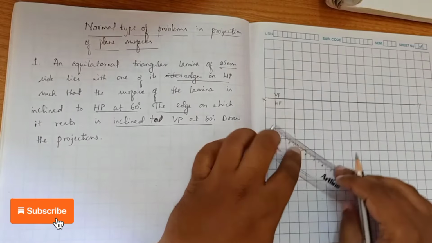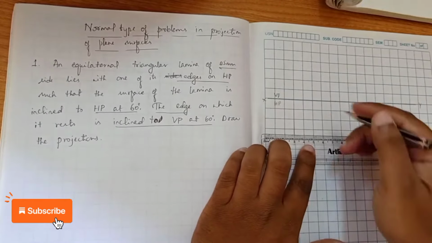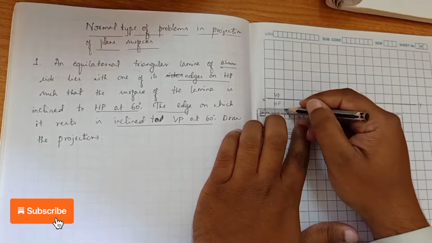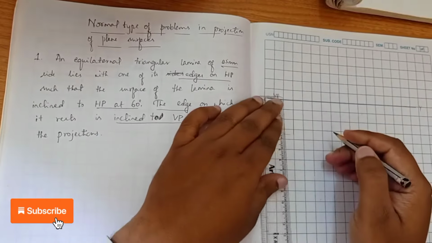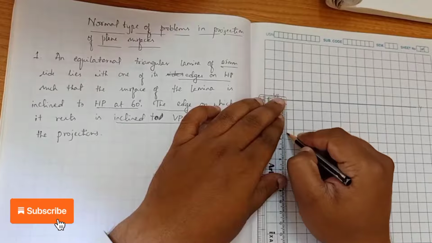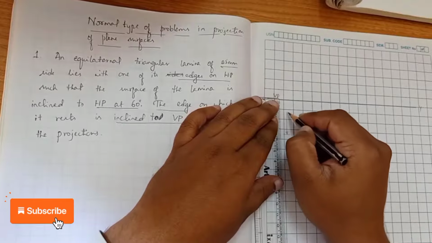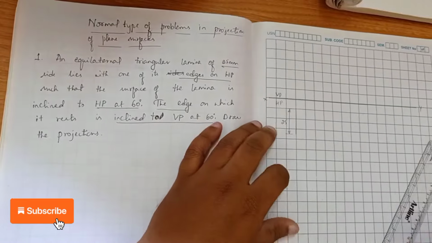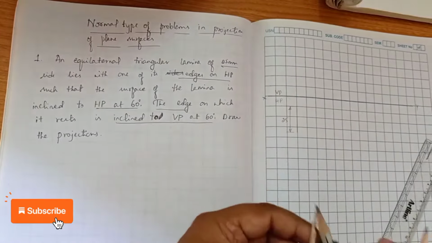I'll be showing the dimensions on one side. So this is 25.